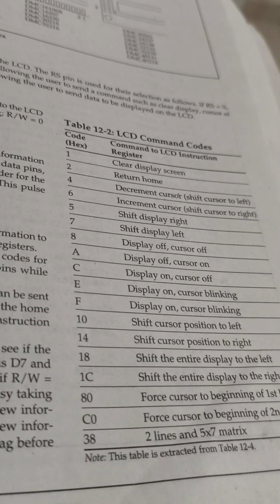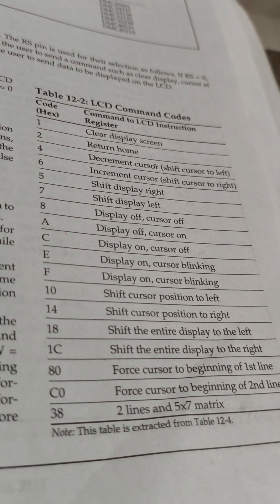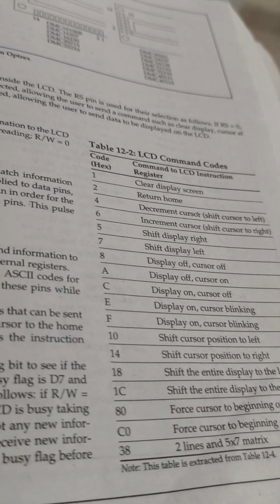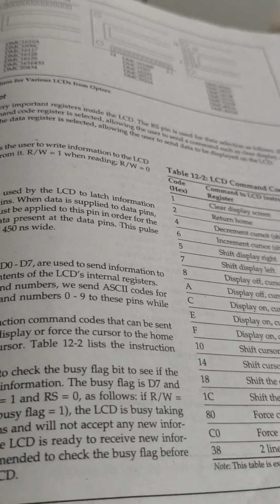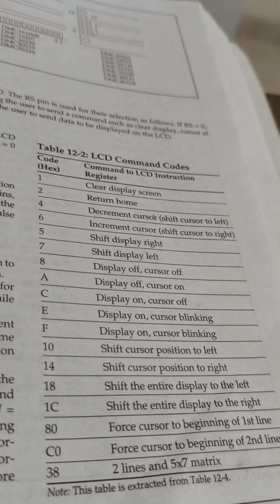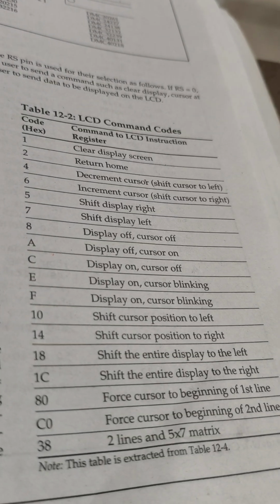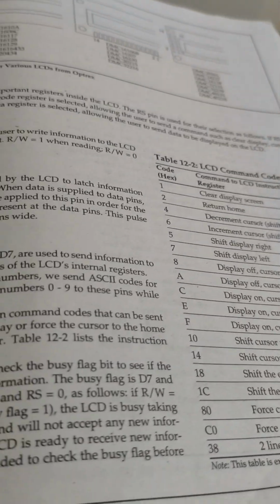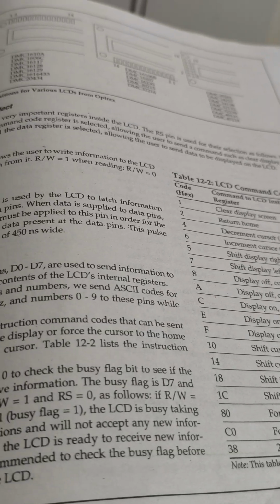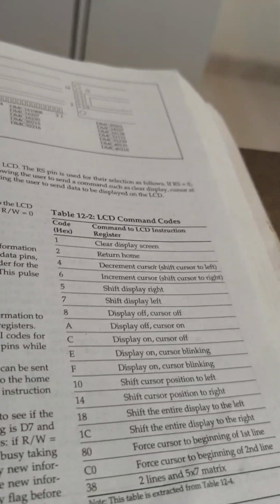Contrast is also there. Contrast means suppose we want it bright, at that time we have to give some command. By giving this command, the display will become bright, or the contrast makes it something like blurred.